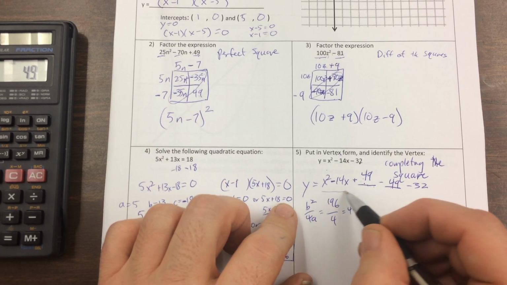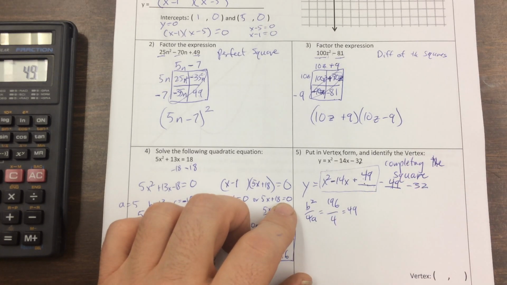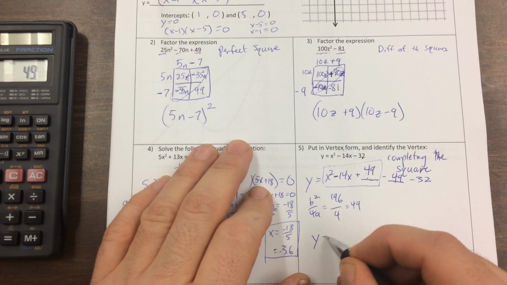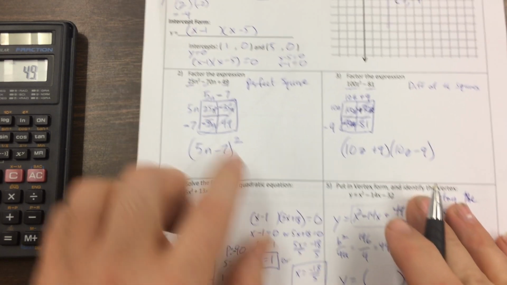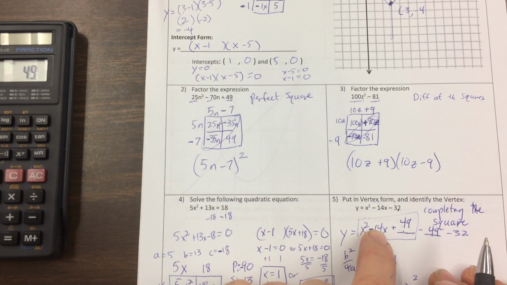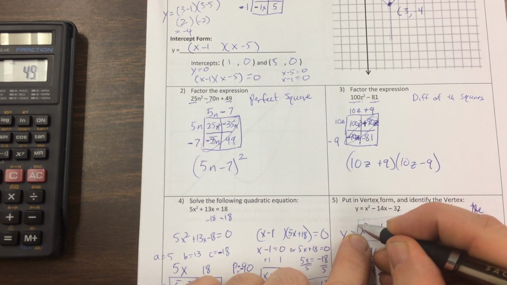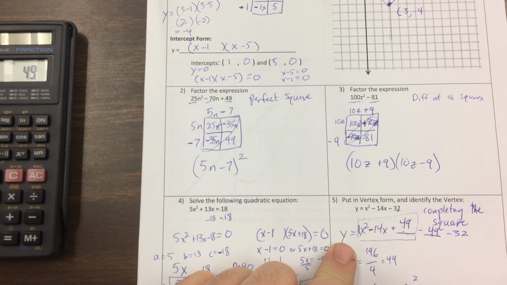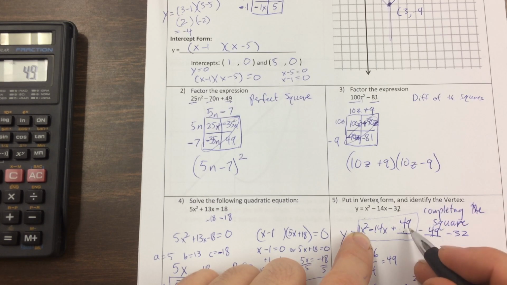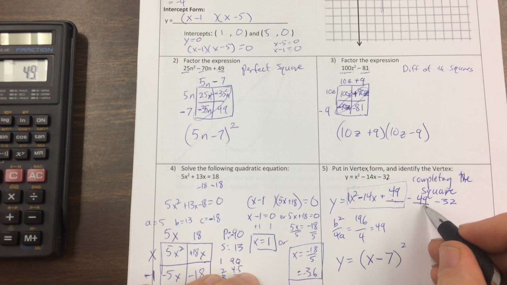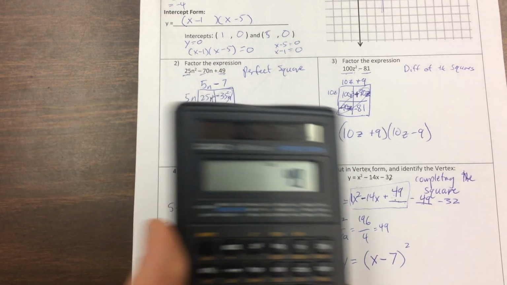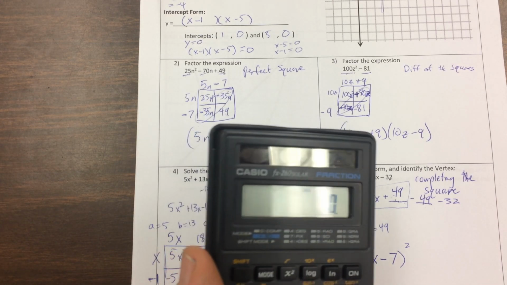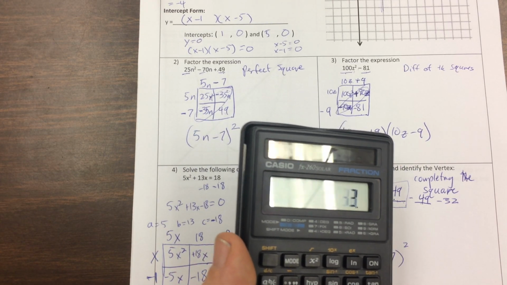What that allows me to do is to take this then and factor it. So that becomes y equals what squared? Well, if you're looking at the perfect square trinomial, you can say, oh, it's this same situation where I've got perfect square here, perfect square here. So this is x. Negative in here means it's a minus, and the square root of this is 7. And then I've got all this stuff here left over, right? So this is minus 49 minus 32.